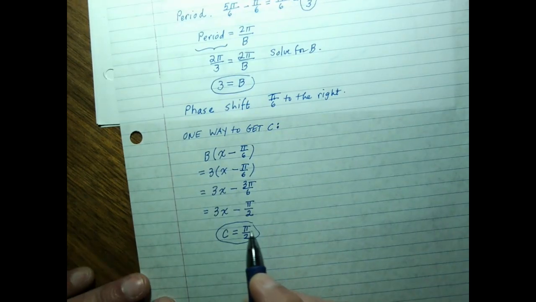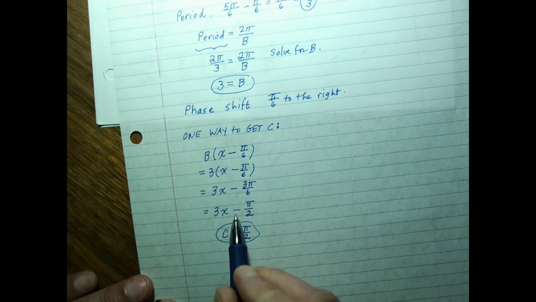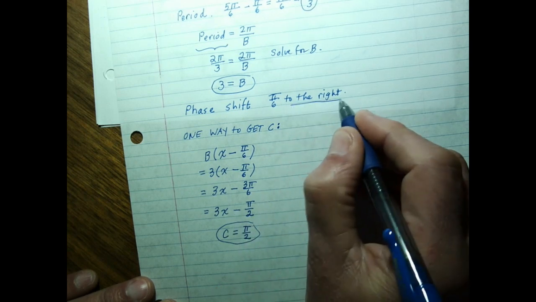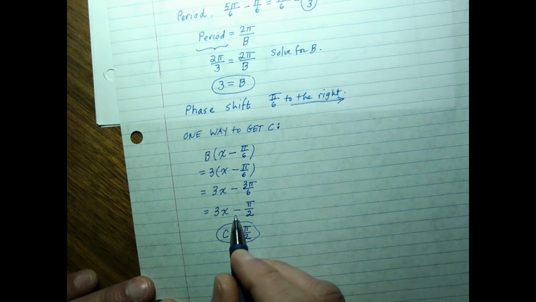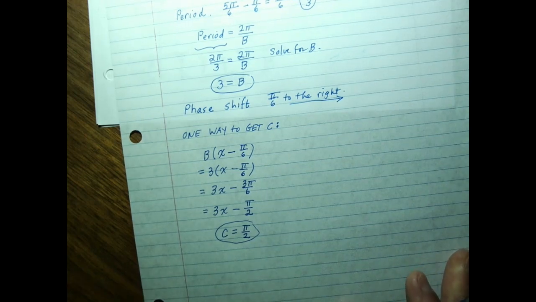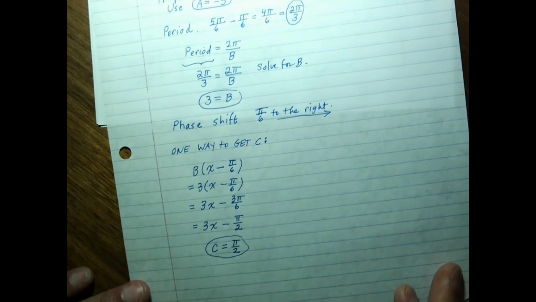I'm not going to worry so much about whether you say c is positive or negative, as long as you realize there's going to be a minus sign in our function, because we're shifting to the right, in a positive direction, so we have a minus sign in the expression for the function.